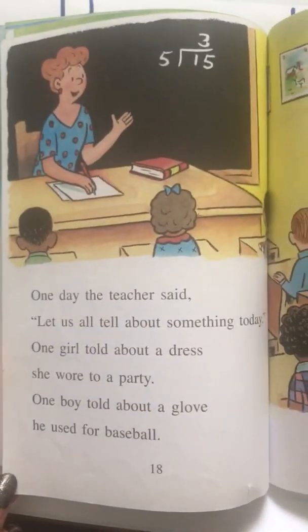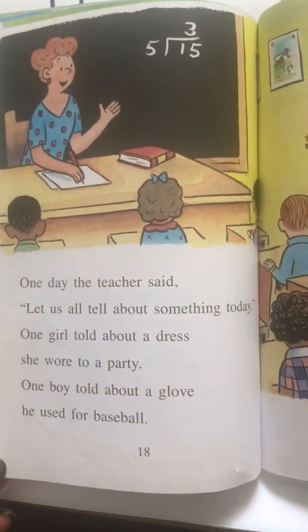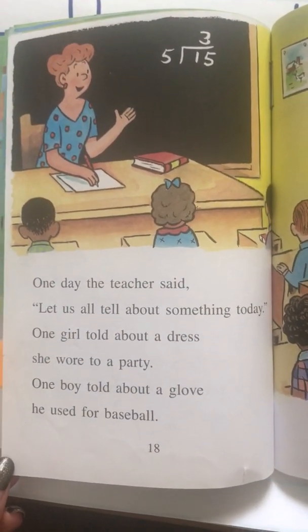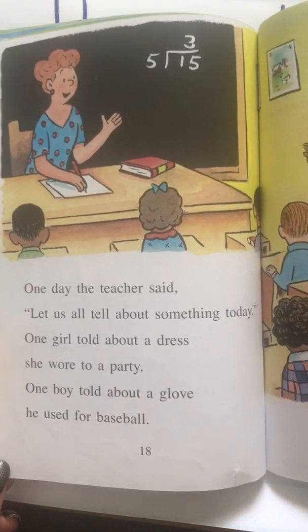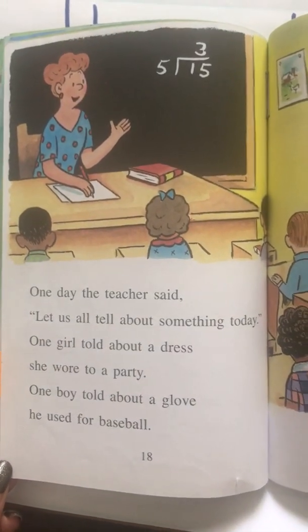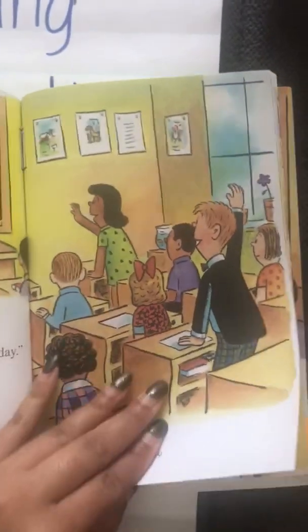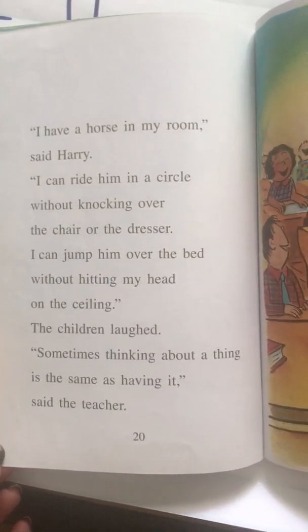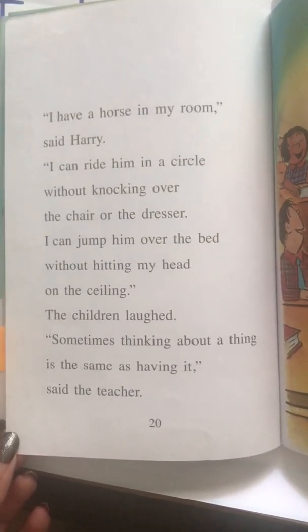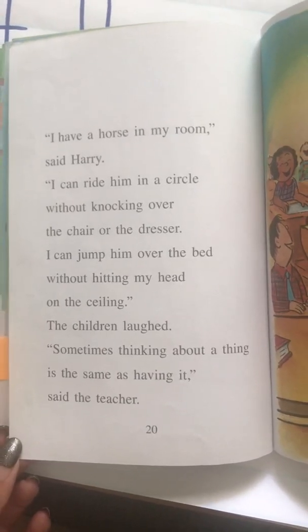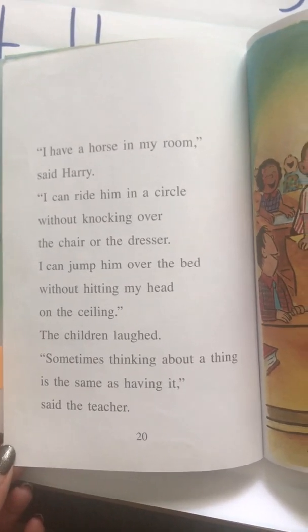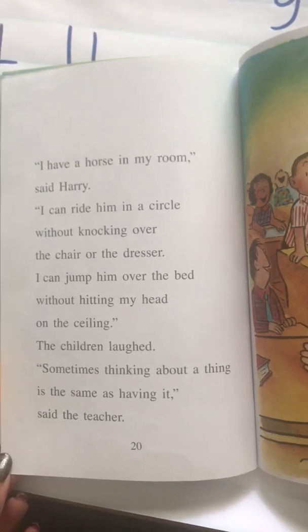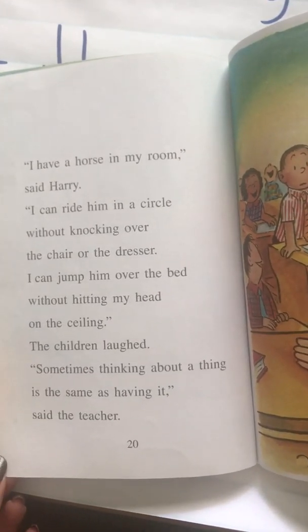One day, the teacher said, "Let us all tell about something today." One girl told about a dress she wore to a party. One boy told about a glove he used for baseball. I wonder what Harry's going to talk about. "I have a horse in my room," said Harry. "I can ride him in a circle without knocking over the chair or the dresser. I can jump him over the bed without hitting my head on the ceiling." The children laughed. "Sometimes thinking about a thing is the same as having it," said the teacher.